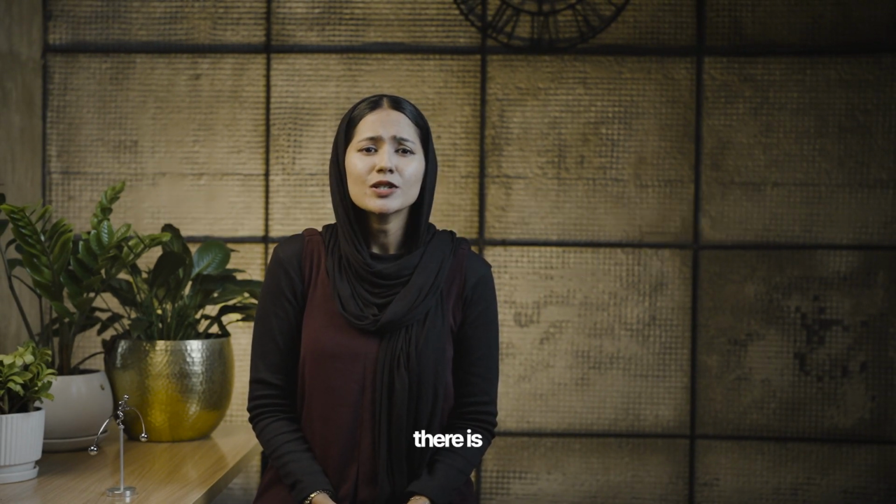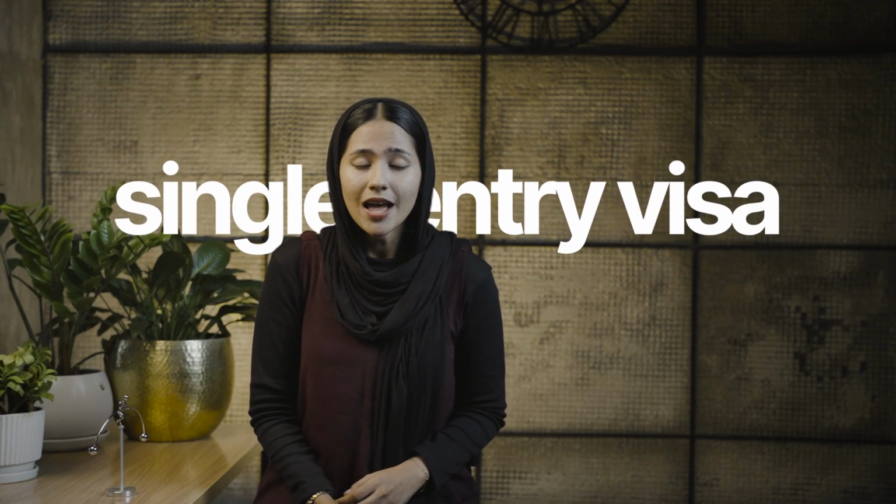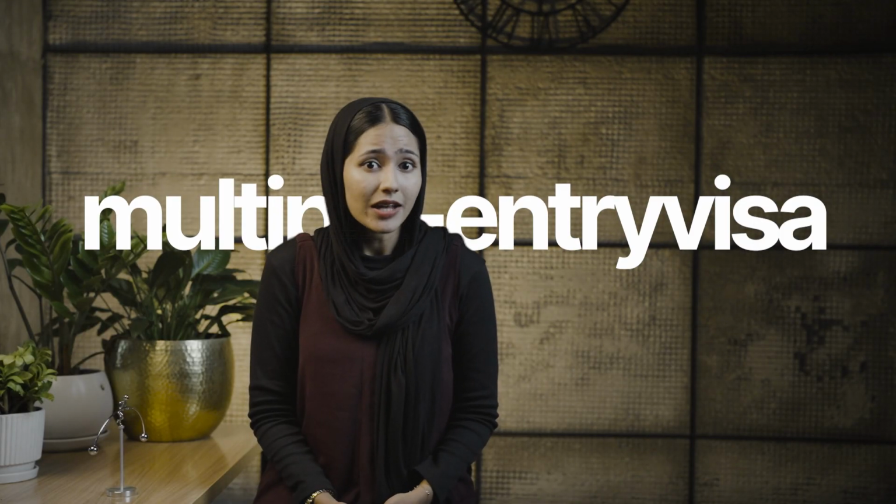If you are applying for a Schengen visa from the UAE, there is one very common question that creates a lot of confusion. What is the difference between a single entry visa and a multiple entry visa? And which one should you apply for? Many UAE residents assume they can simply choose the type they want, but that's not exactly how it works.